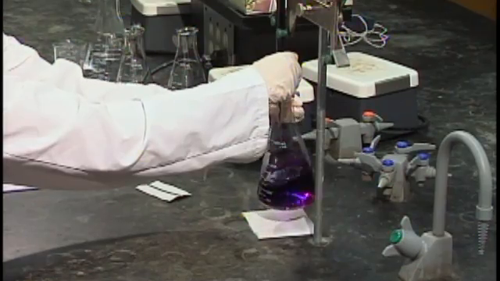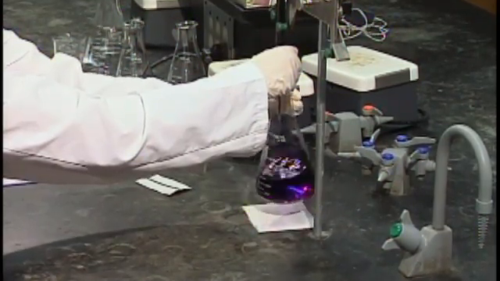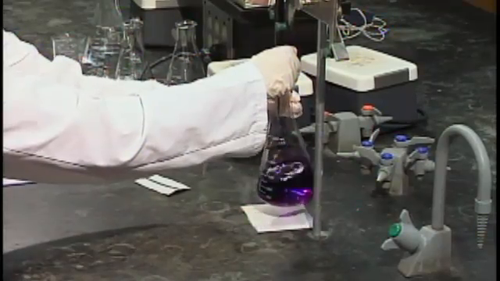And then once you add your 90% consumption of KMnO4, you can swirl your solution until it becomes colorless again.